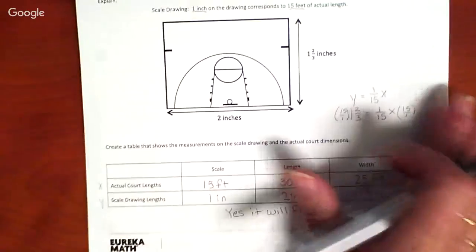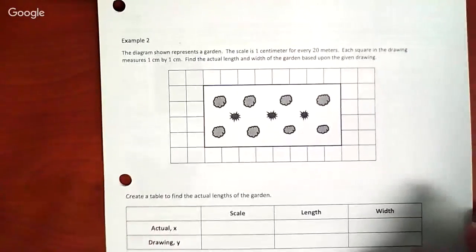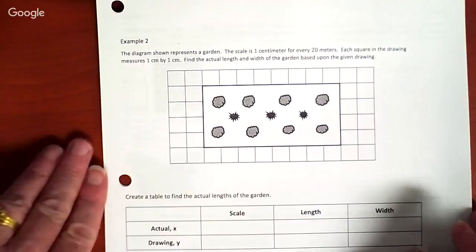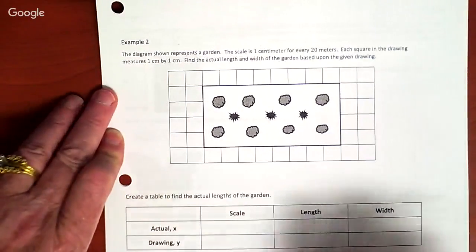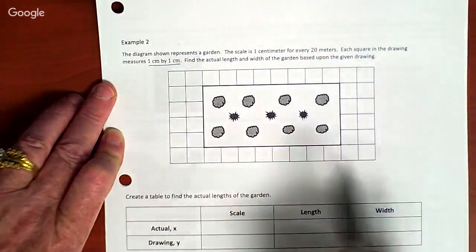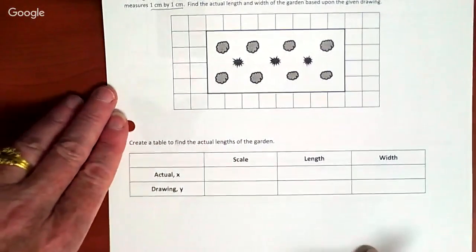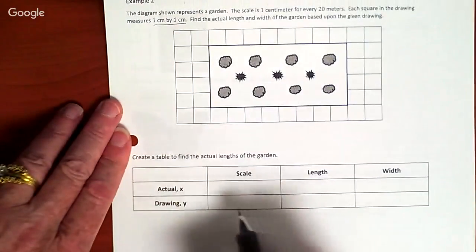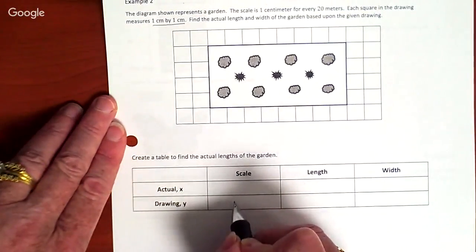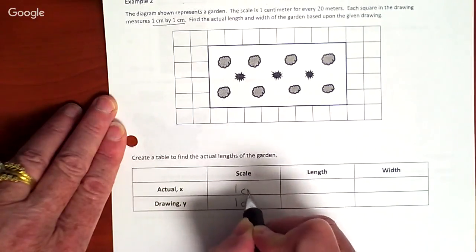Okay. Next. Now we had that design of our garden that measured 1 centimeter by 1 centimeter. We need to find the actual length and width. Well, again, here's our scale. It's 1 centimeter of the drawing by 1 centimeter.